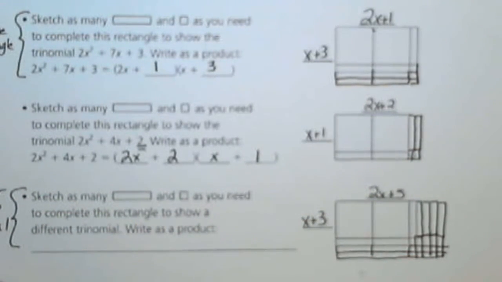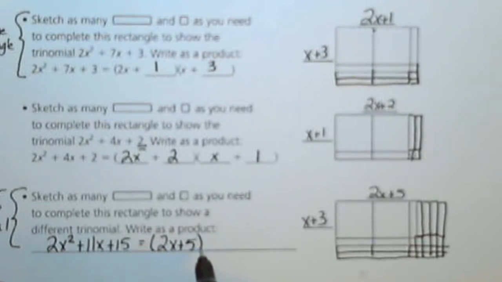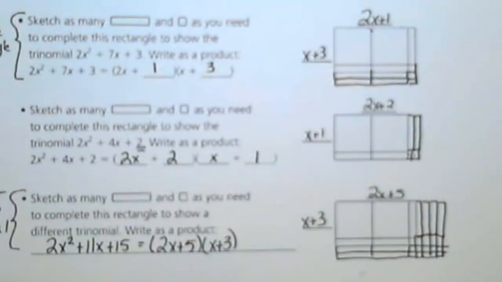Let's write down what our original polynomial is. Well, in this picture, I have 2x squareds. If I count my x's, I should have 11 x's. And if I count my little guys, I should have 15. The factors of that, or the product of that, or the length of width of that, is 2x plus 5 times x plus 3. We're going to do one more.